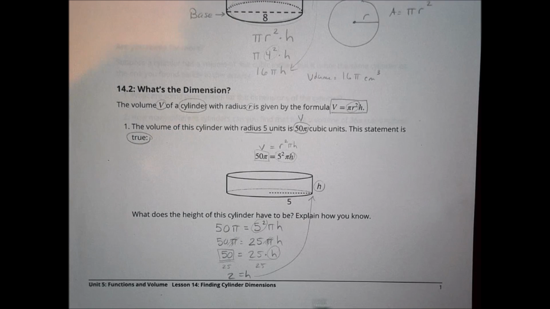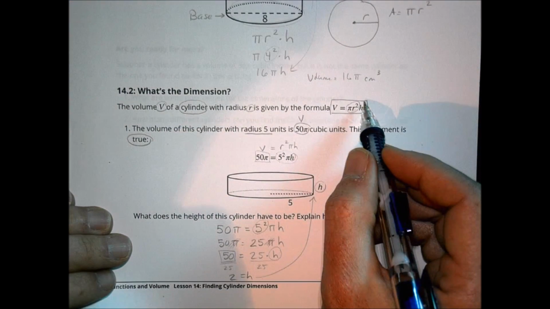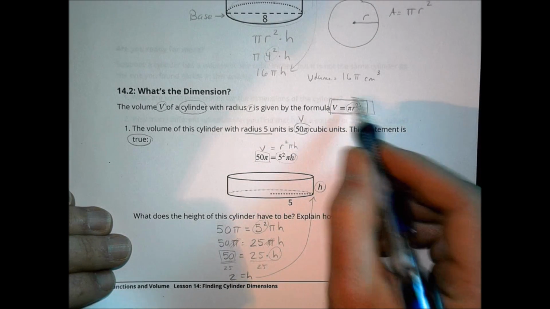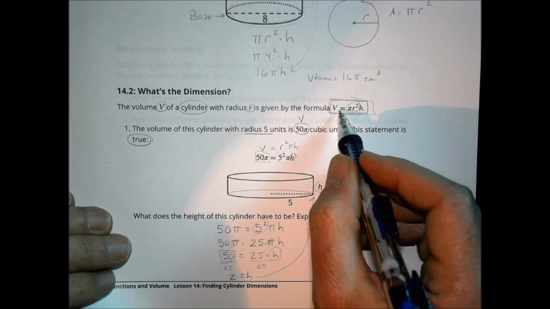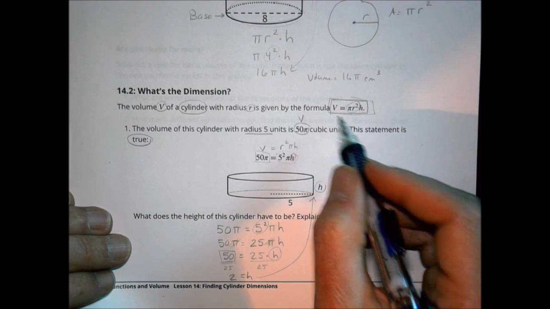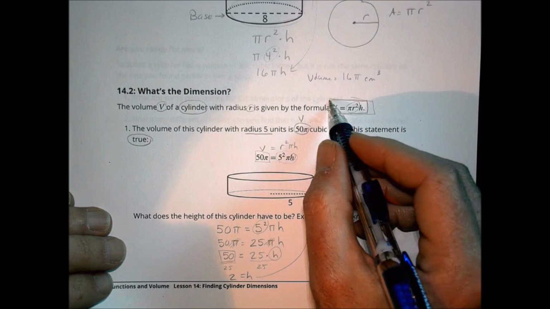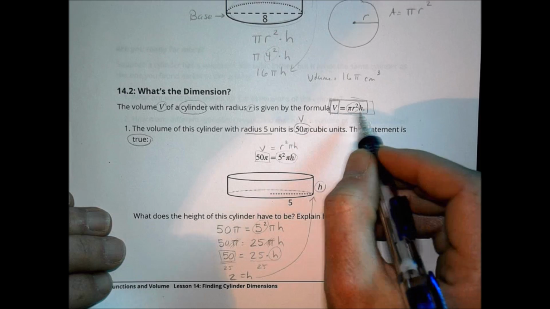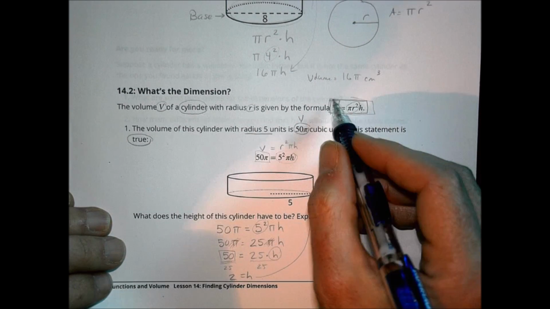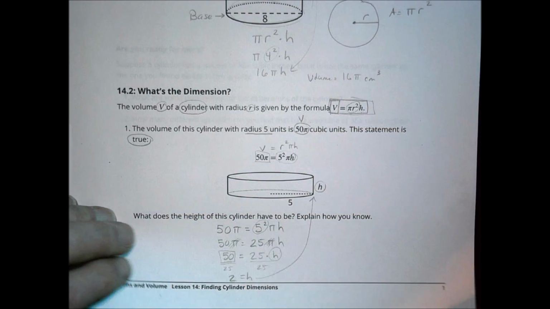This is going to happen a lot in the next few lessons, okay, where we're going to use the formula that we're provided with, and then we're going to solve for various parts of that formula. Either we're going to try to figure out the radius, or the height, or the volume. It just depends on what it asks you to do. So don't get locked into thinking every problem about volume is going to be to use those values to find the volume. Sometimes they're going to give you the volume and ask you to find the other missing values. Let's take a look at the next slide. Number 2, I should say.